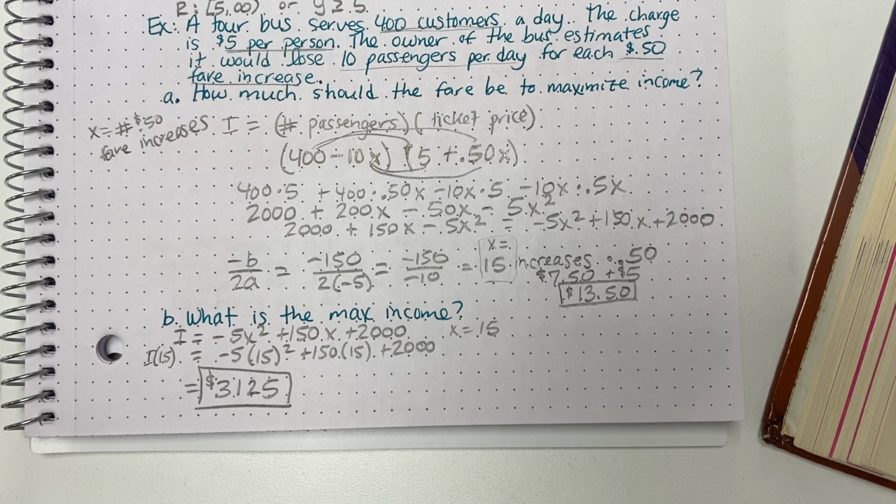All right. So main things, a quadratic has to have an x squared in it, okay? And use that negative b over 2a to find those locations.